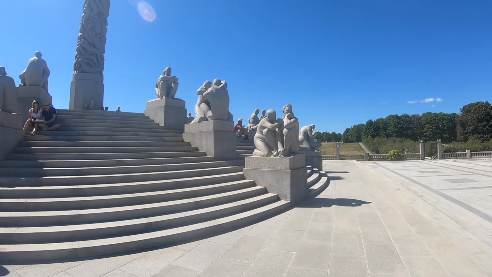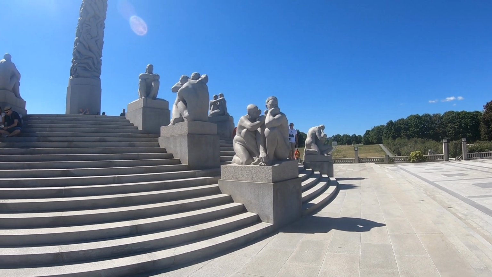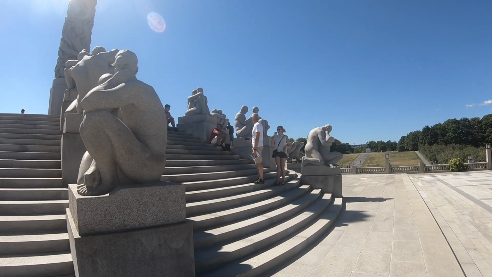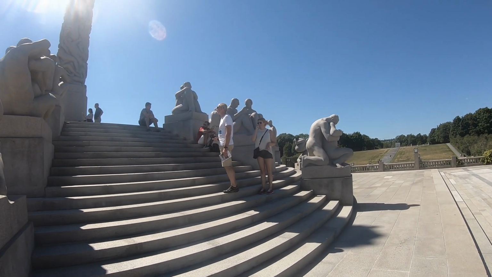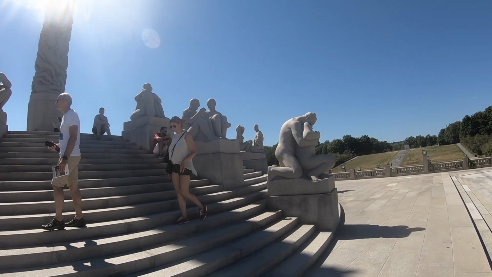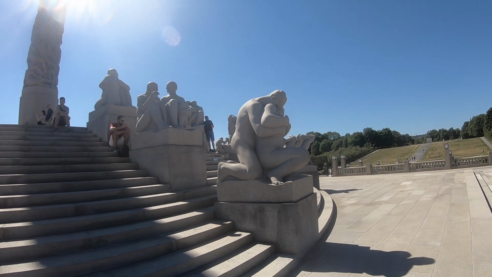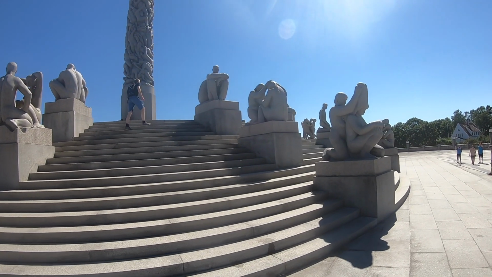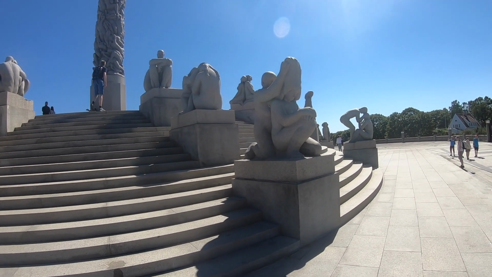Now, we discussed before the open composition. You can see now with the granite sculptures, a lot of the compositions are closed. The limbs are not extended outwards. They are tucked in, they're wrapped around other figures. We've got all age groups depicted in figurative.